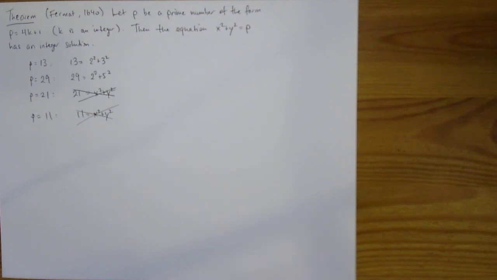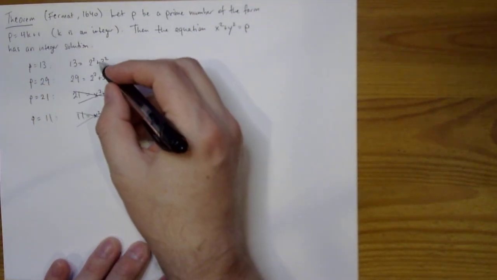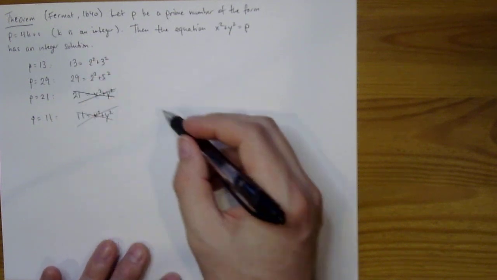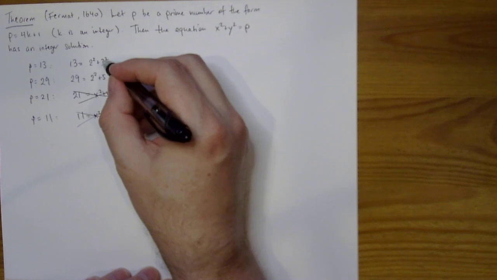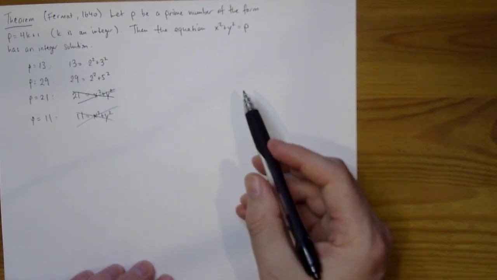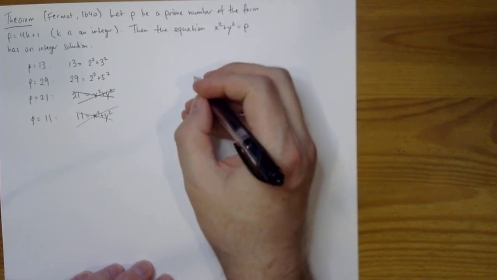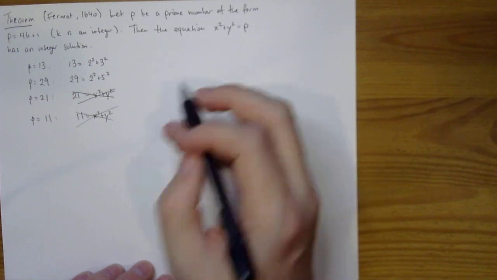So the proof I'm going to give you is much more basic. The other remark I want to make before we start on the proof is that if you look at decompositions of p like this, you can see that one of these squares has to be odd and the other one has to be even because they add up to an odd number. And so x squared plus y squared equals p. You can specify that x is odd and y is even.